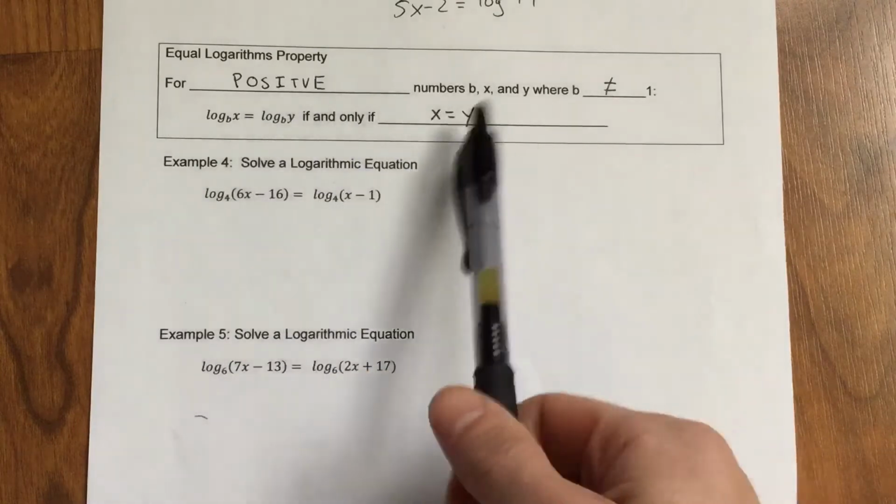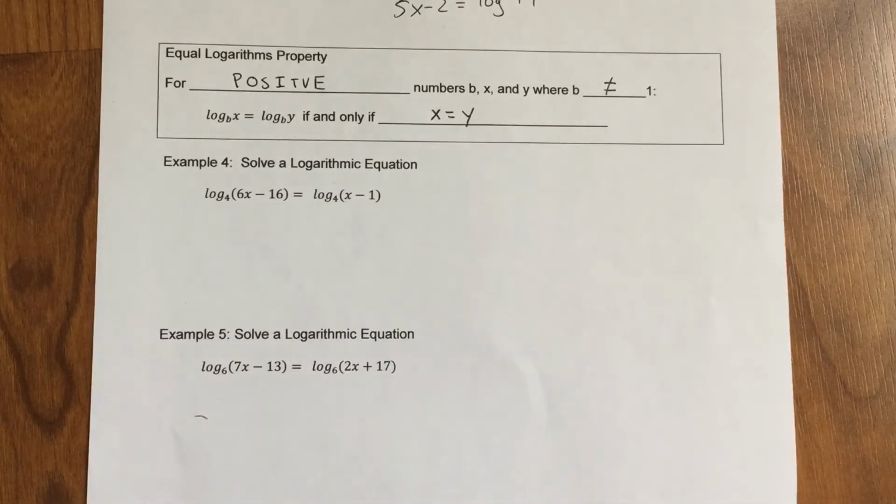All right, so if we want to now look at this new example called the equal logarithm property. Here's a couple of blanks I filled into the notes already. It's for any positive numbers b, x, and y. So in all the examples, b, x, and y are positive, and b is not equal to 1. Log base b of x equals log base b of y if and only if x equals y.